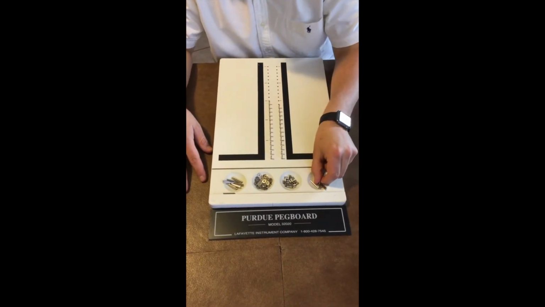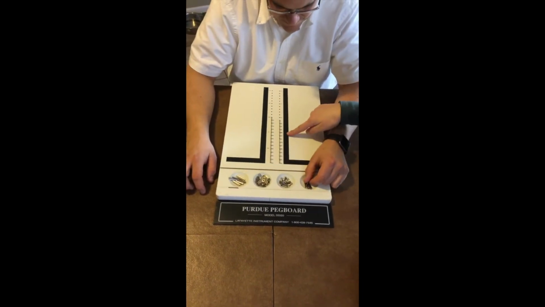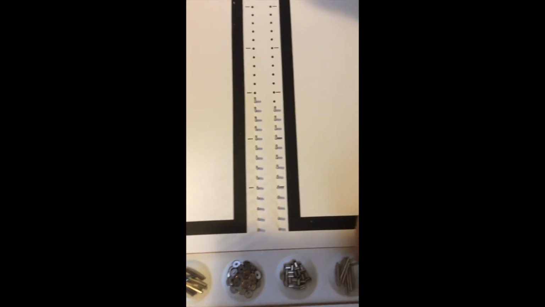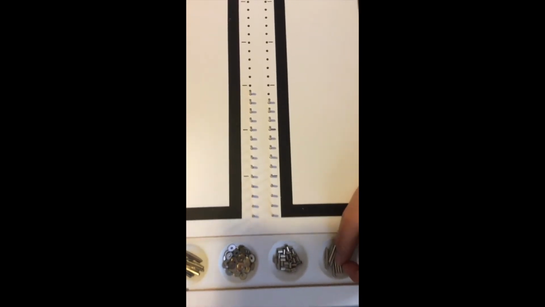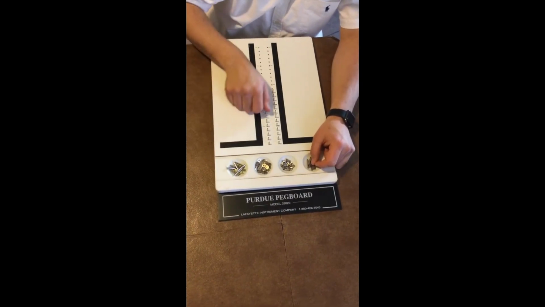Stop. All right, excellent job. We have 5, 10, 11, 12, 13 pegs on this side. And you can go ahead and replace all the pins back into their correct spot. Right pegs on the right side, left pegs on the left side.